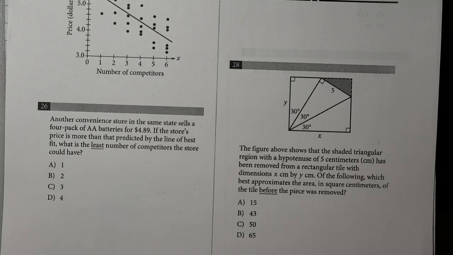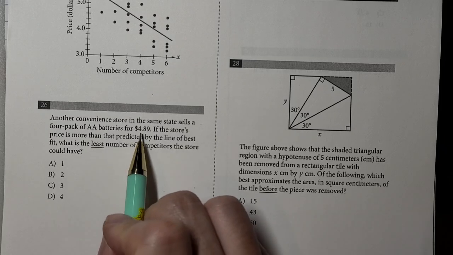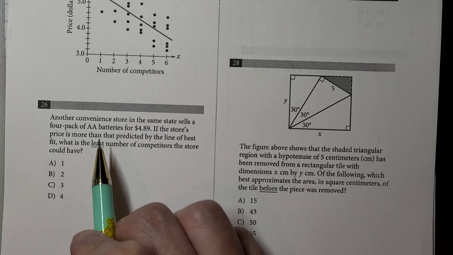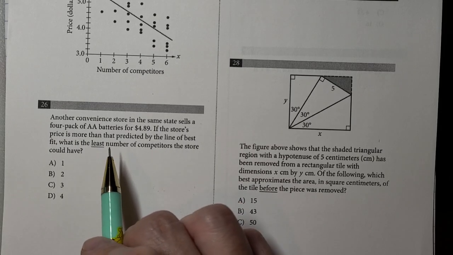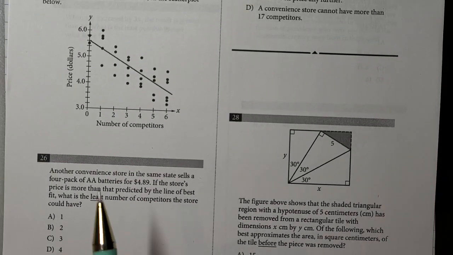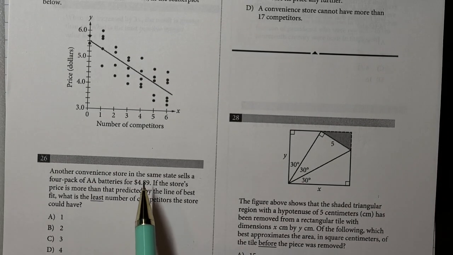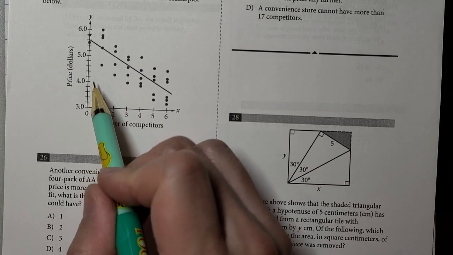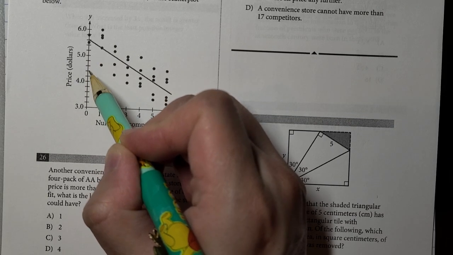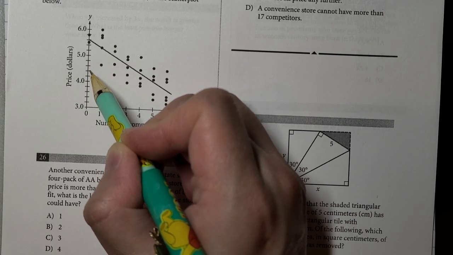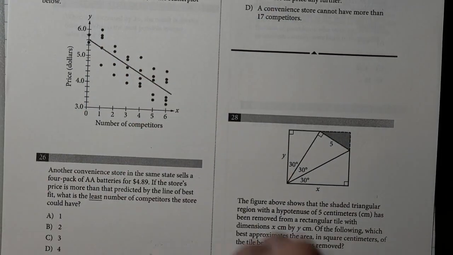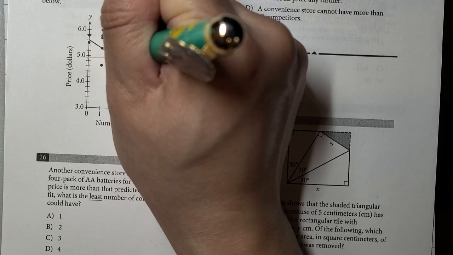Another convenience store in the same state sells a 4-pack of AA batteries for $4.89. If the store's price is more than that predicted by the line of best fit, what is the least number of comparators the store could have? Okay, so this is saying 4.89. What are the tick marks? So you can see how I'm thinking through this. 1, 2, 3. So this is about 20 cents each, so 4.20, 4.40, 4.60, yeah, 20 cents each. 4.89 will be somewhere here, because that's close to 4.9. Okay, so let's draw something like that.